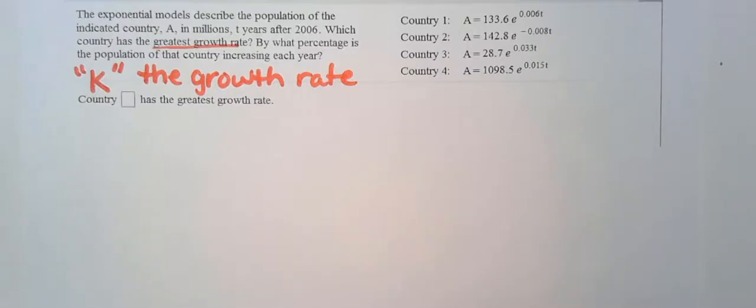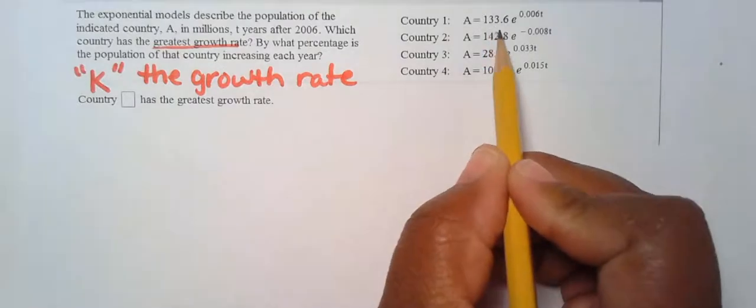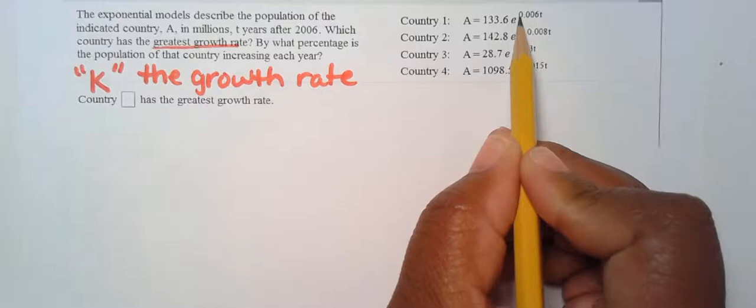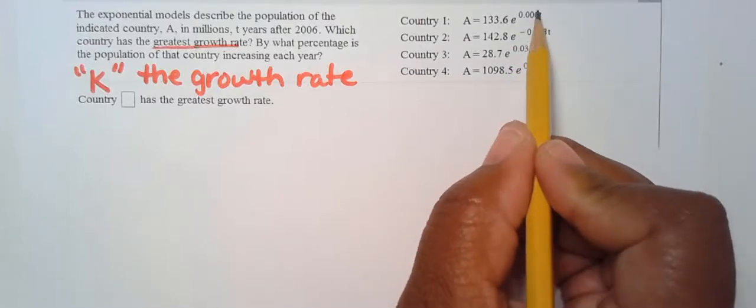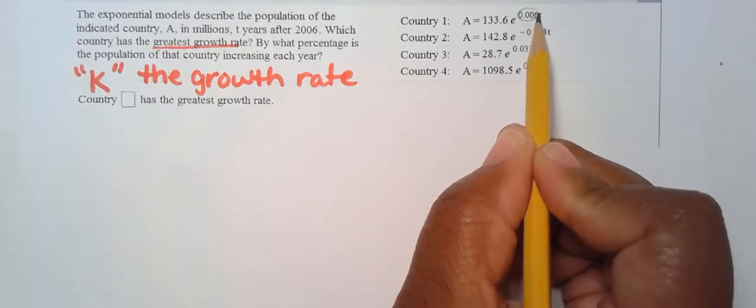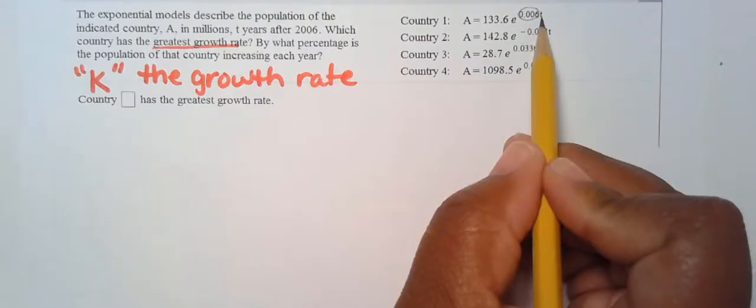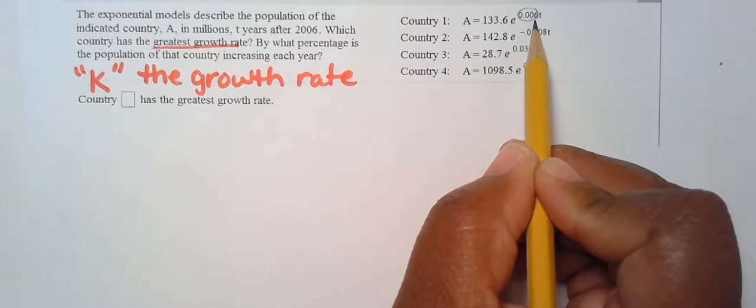Country 1 is A equal to 133.6 times e to the 0.006t. We only need to look at the decimal that is next to t, that represents k.